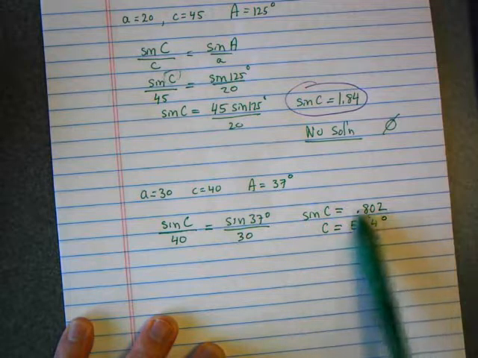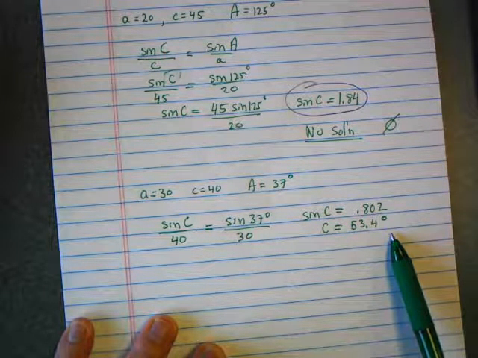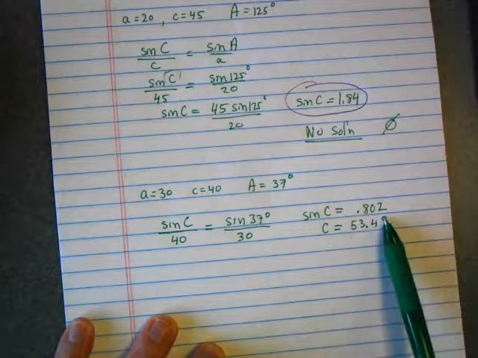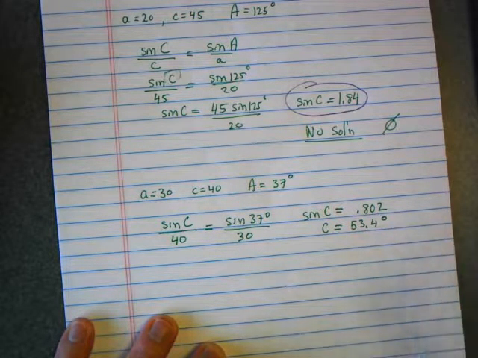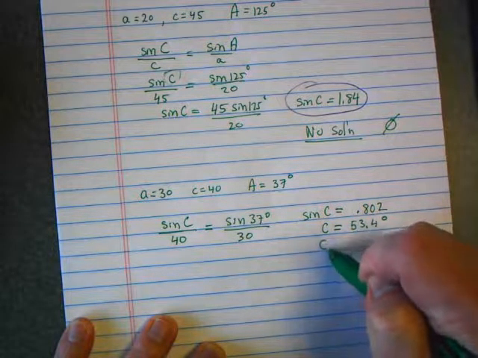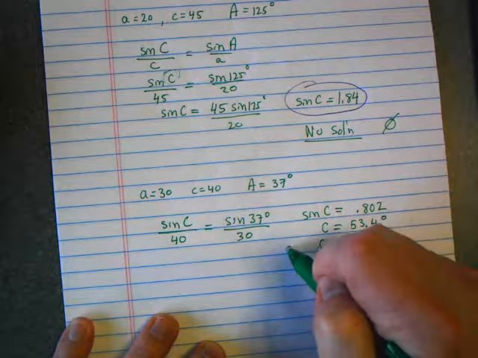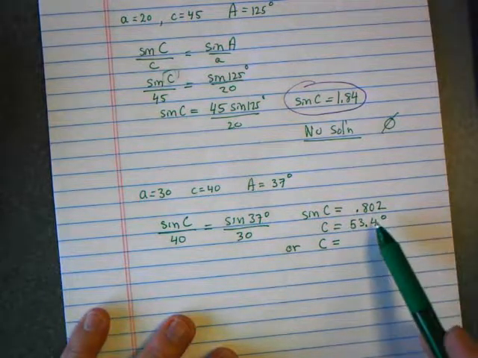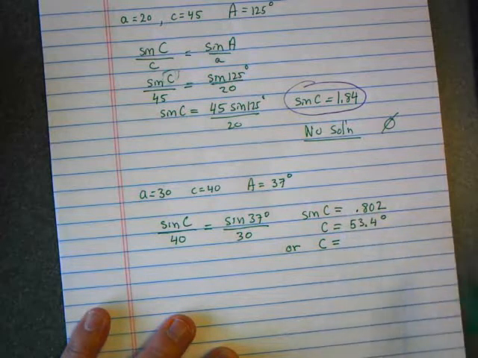However, is it possible that I have an obtuse triangle? It is possible. So C might be 53.4 degrees. That's the answer in quadrant 1. Or it's possible that C might be an obtuse angle. So how do I get the angle in quadrant 2 that has the same sine as this angle in quadrant 1?